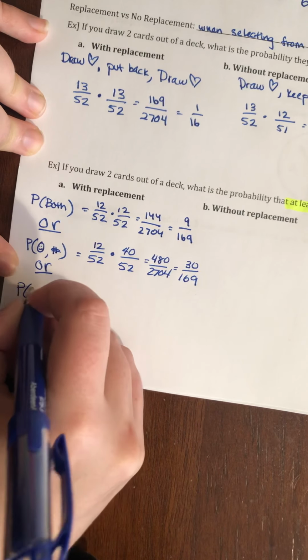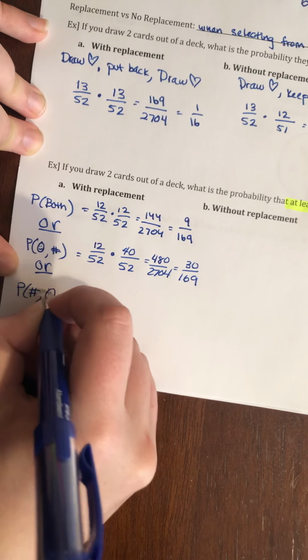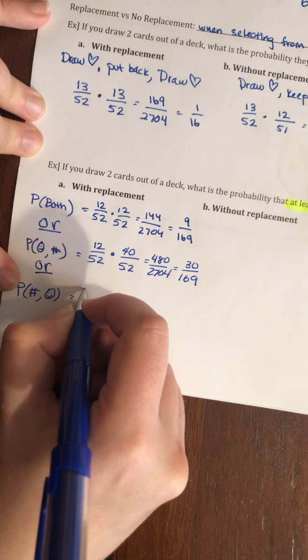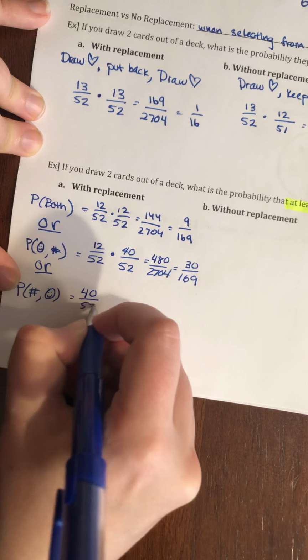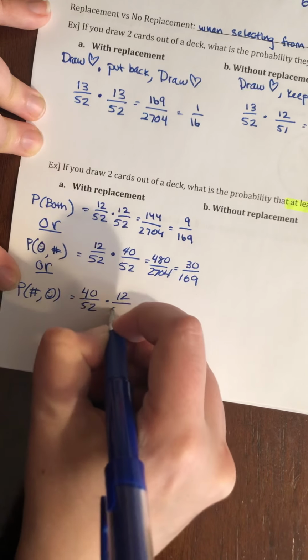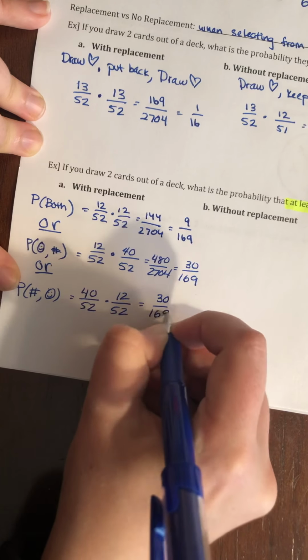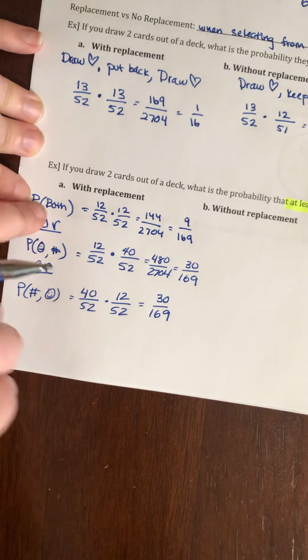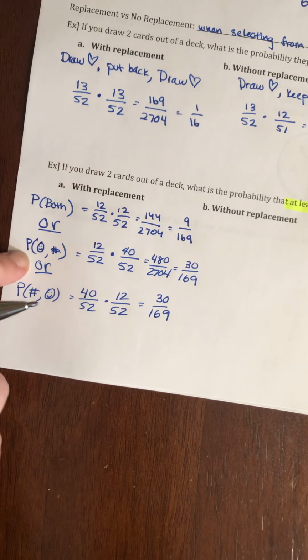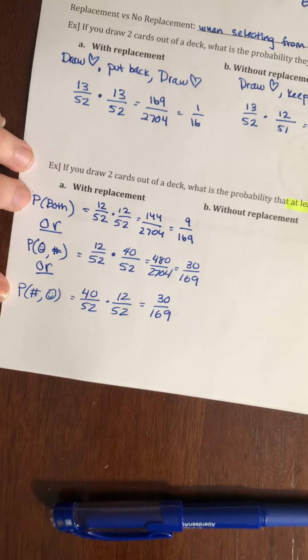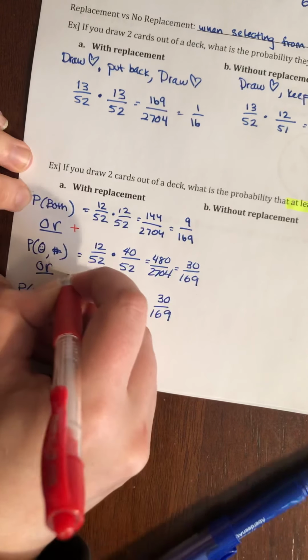Or we have the probability that you draw a number and then a face card, which, because we're replacing it, the fractions don't change. You should get the same thing. So because they could both be, or it's a face then a number, or it's a number then a face, what do we do with the word or? We add.